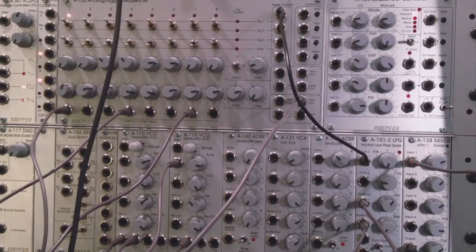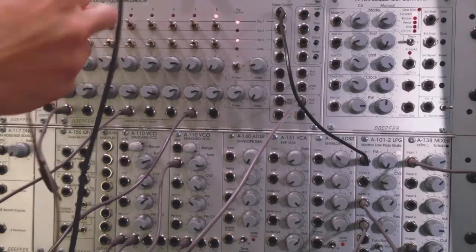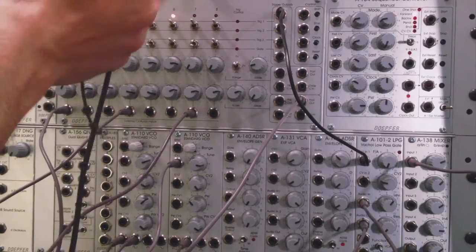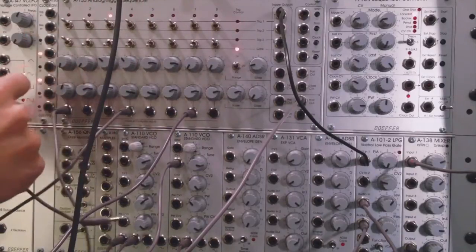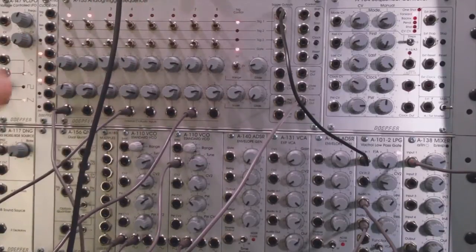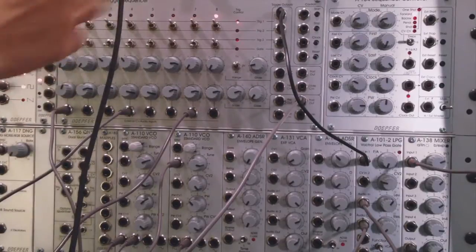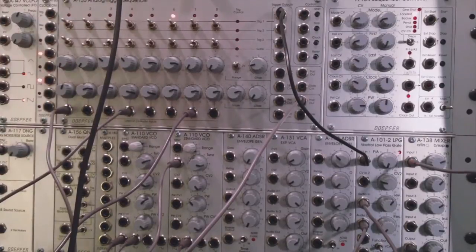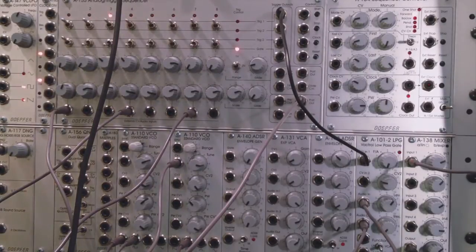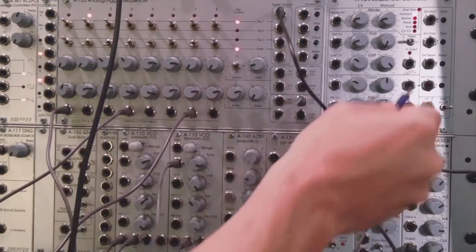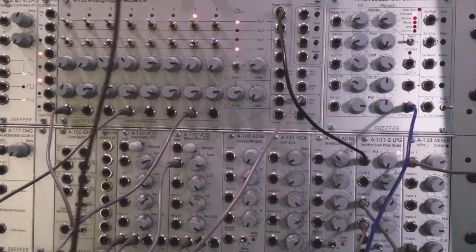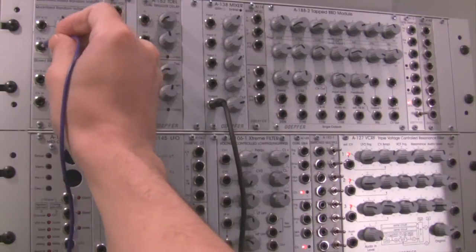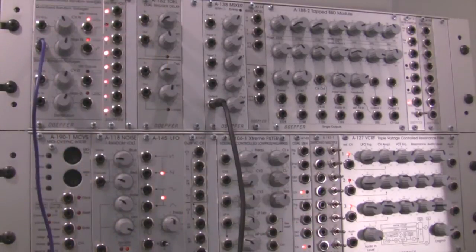Now, let me go to my top section up here, because I know I wanted to use my A149 random control voltages. For that, I'm going to need to trigger it with something. So I'm going to go with my A147 in my bottom section down here. Actually, I'm going to take that back because I might need to use that a little bit later. Let me get a longer patch cable. And then I'm going to start over here with my clock out from my A154, go up into the top section, clock in, up here at my random control voltages.